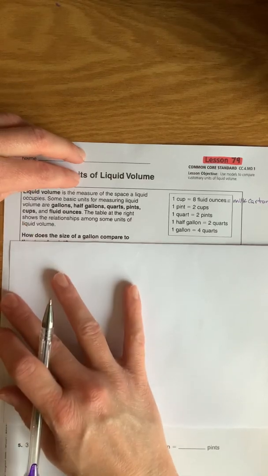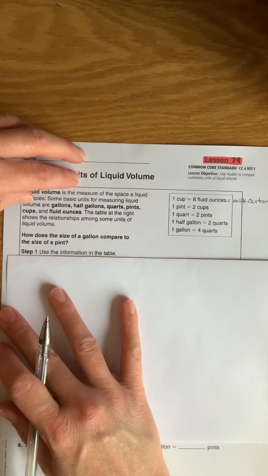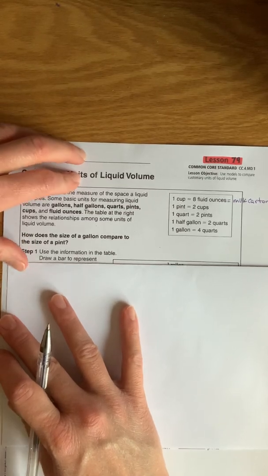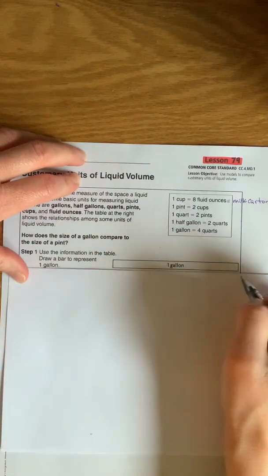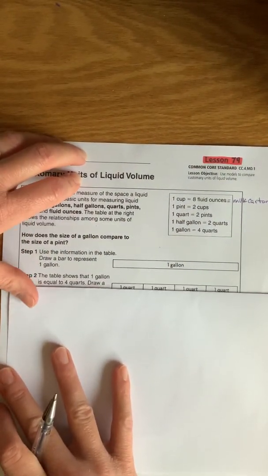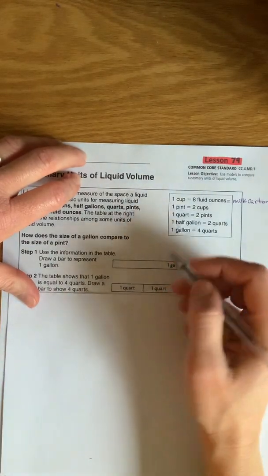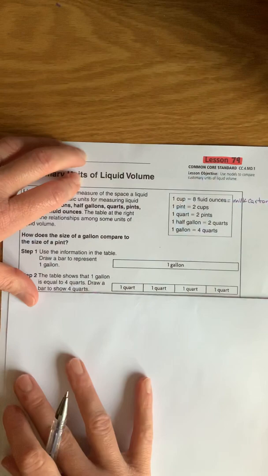How does the size of a gallon compare to the size of a pint? Use the information in the table. Draw a bar to represent 1 gallon. Okay, so there they drew the bar for 1 gallon. The table shows that 1 gallon is equal to 4 quarts. So I take this and I cut it into 4. 1, 2, 3, 4. Those are my 4 quarts.